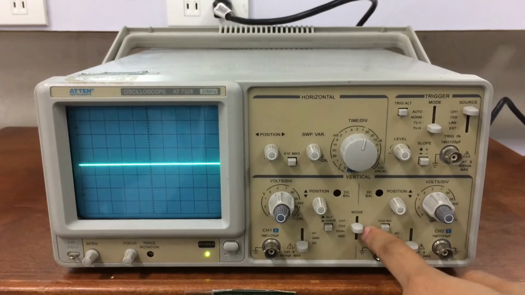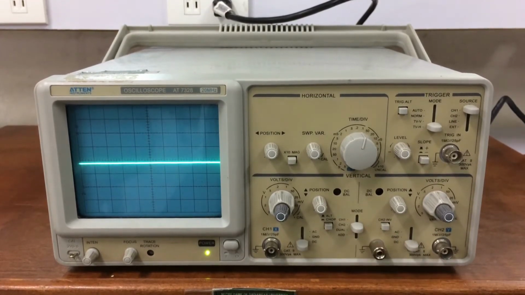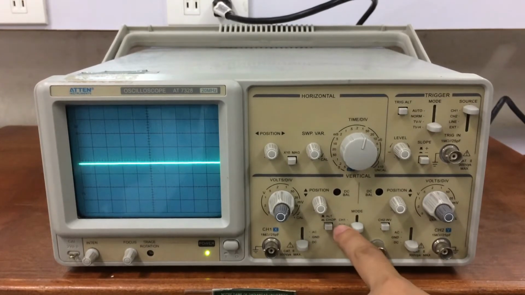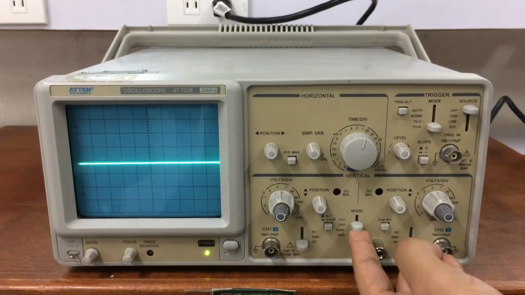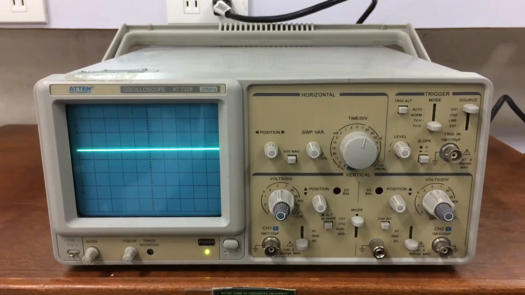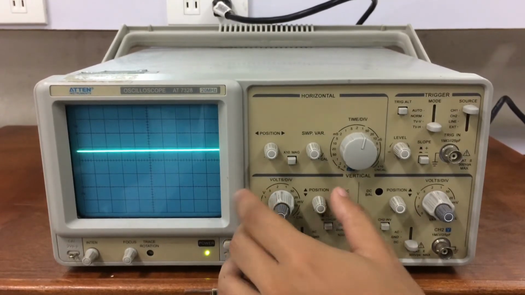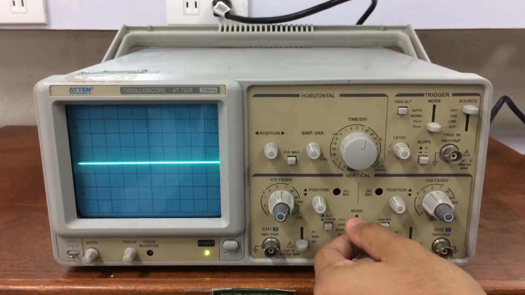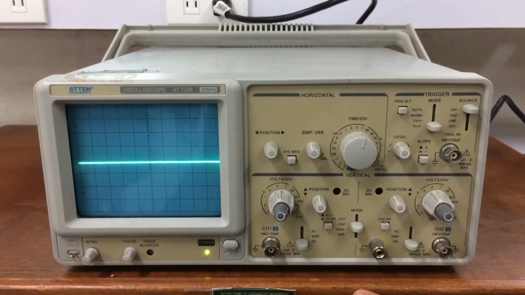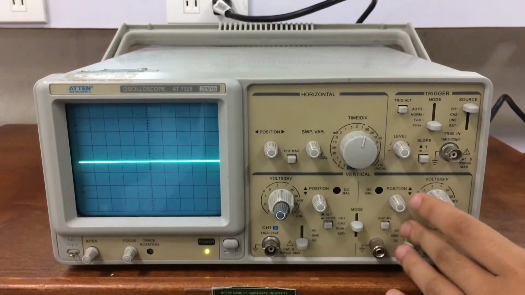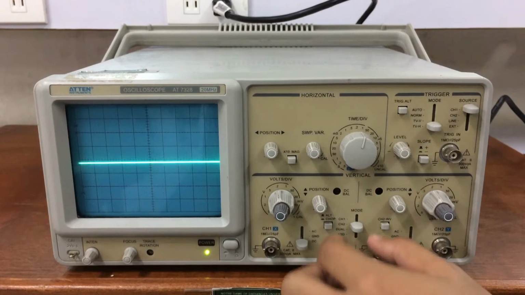Next is the vert mode. This function enables us to choose channel 1, channel 2, dual, and add. On the channel 1, the oscilloscope operates as a single channel instrument with channel 1 alone. So this is the channel 1 right here. Next is for the channel 2. Switch channel 2. The oscilloscope operates as a single channel instrument with channel 2 alone. So channel 2. So next is the dual.